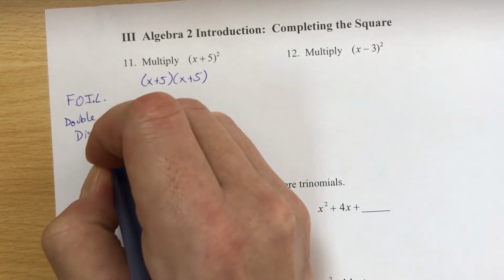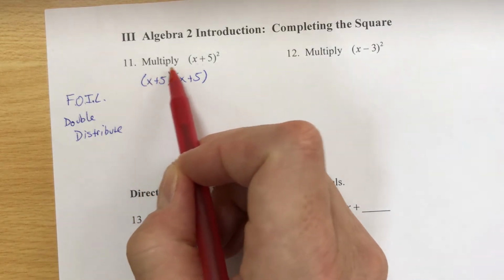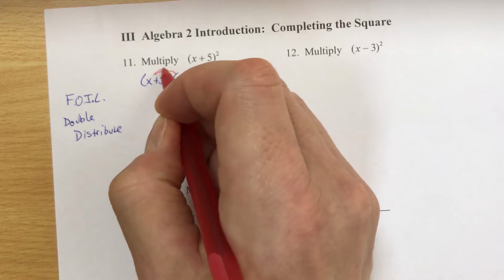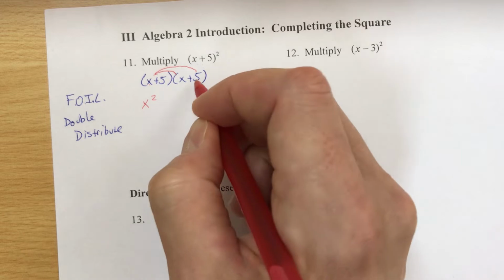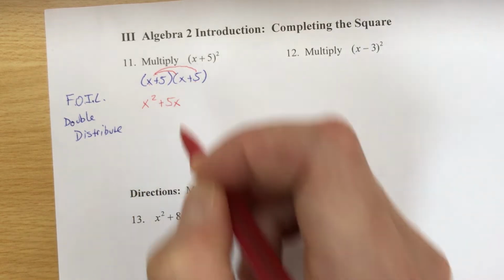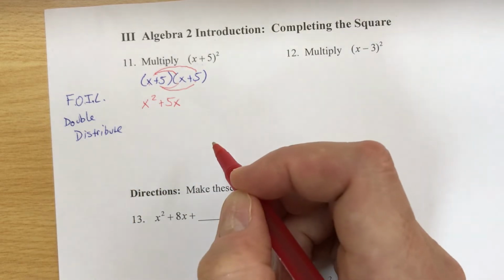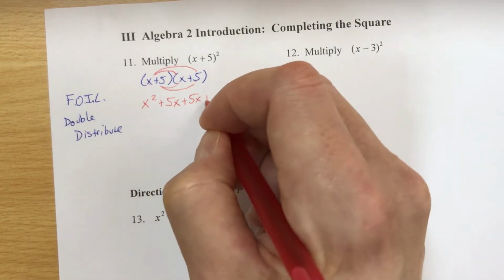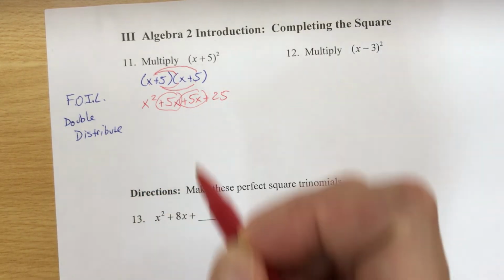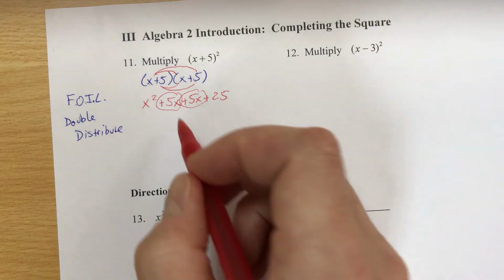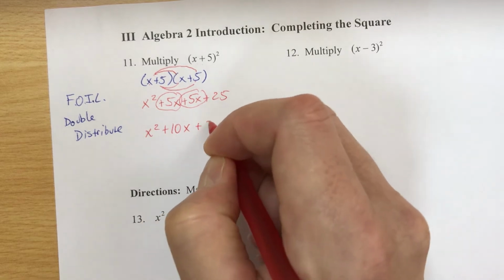Double distribute. Because what I'm going to do, I'm going to take the x in the first parentheses and distribute it to both values in the second set of parentheses. X times x is x squared, x times 5 is plus 5x. But then I have to distribute the 5 here to both numbers in the second parentheses. Plus 5x, 5 times 5 is 25. Now what happens is you get the same middle term. You get 5x twice. So when we combine that, that's x squared plus 10x plus 25.